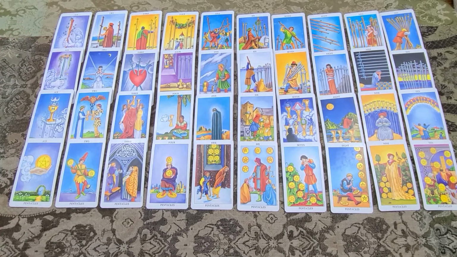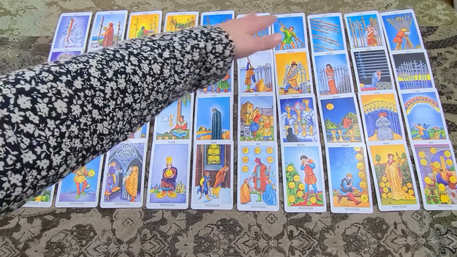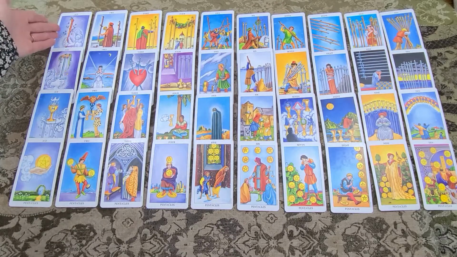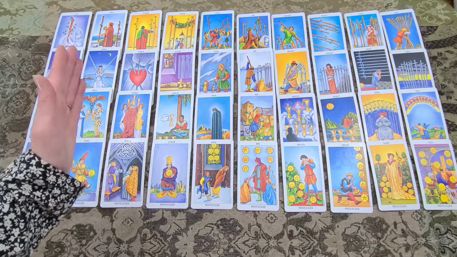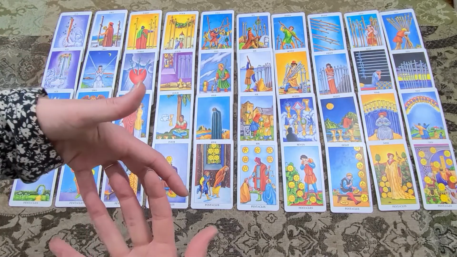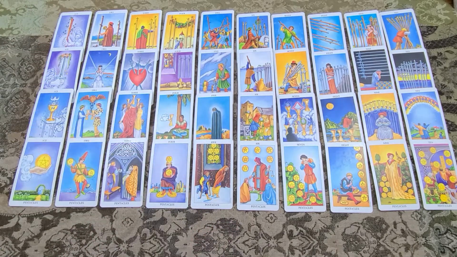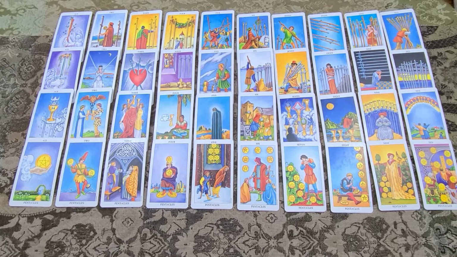You can combine the energy of the suit, so fire, air, water, earth, with the number, and use it to come to a really basic meaning of what those cards are, just to get you going and understand the tarot on a somewhat surface level.